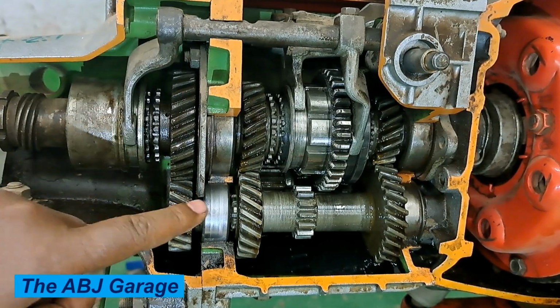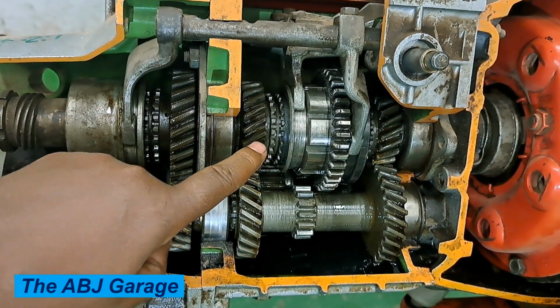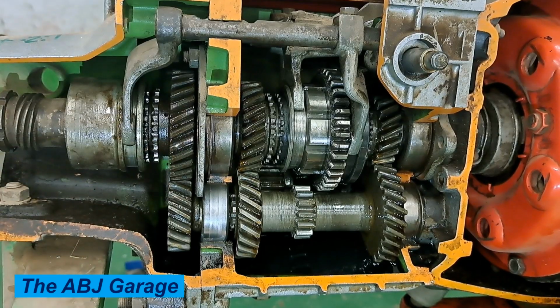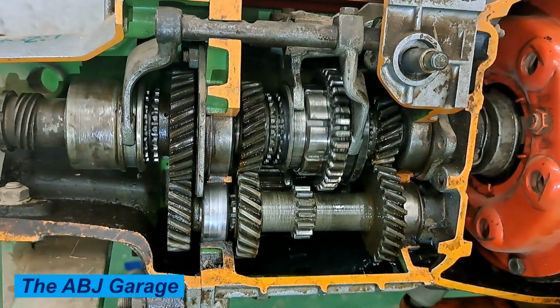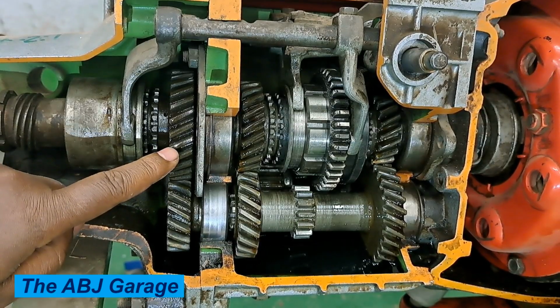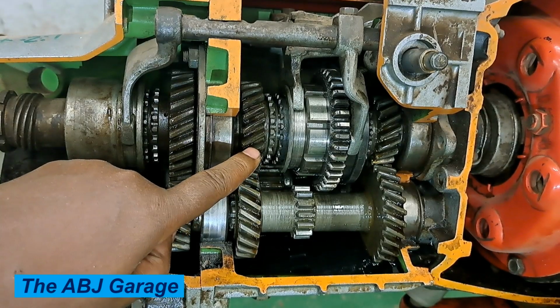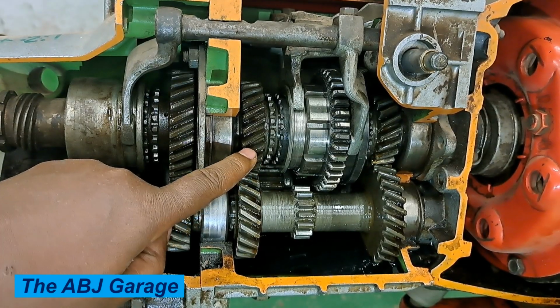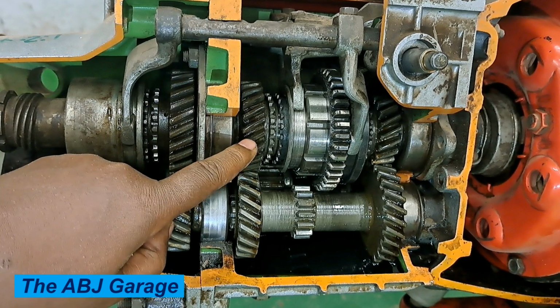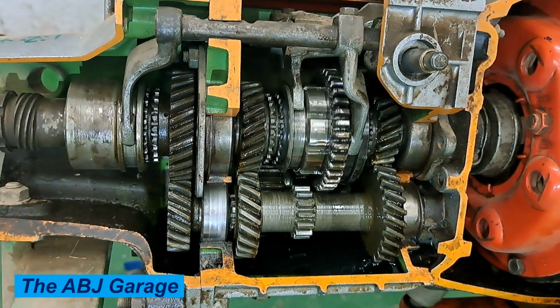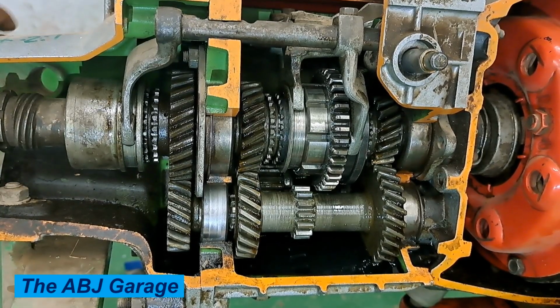But the rest are not in constant mesh. For example, this gear and this gear are not rotating when the output shaft is moved. It means these are riding on a roller bearing that is supported by the output shaft. Same thing is true for this. It is not directly in contact with the output shaft. Rather, it is supported by a bearing that is riding on the output shaft. That is why it is not rotating when the output shaft is made to move.